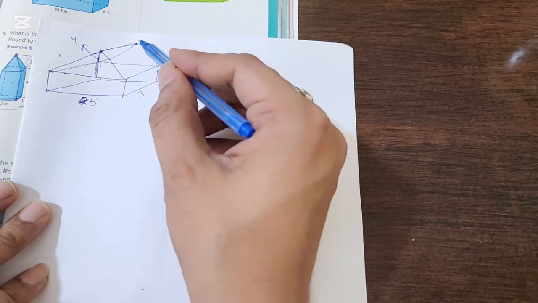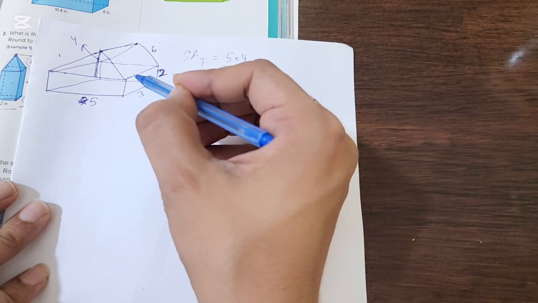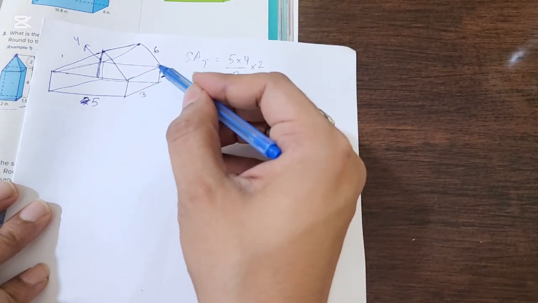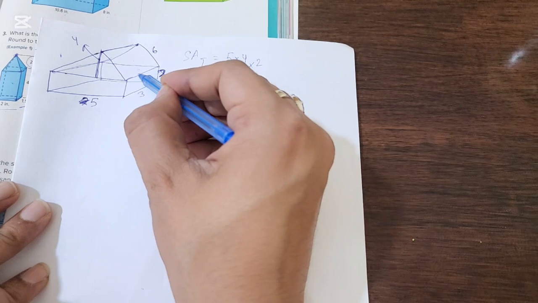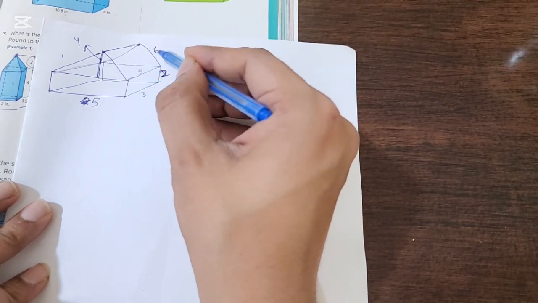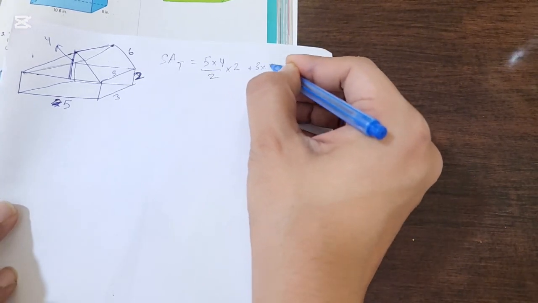Now you see this rectangle at the side. For this rectangle we have to do length multiply width. Now this length will be how much? Check carefully. Here it is 3, then this one is also 3, right? So the length is 3 and the width is 6. So 3 times 6 plus 3 times 6.